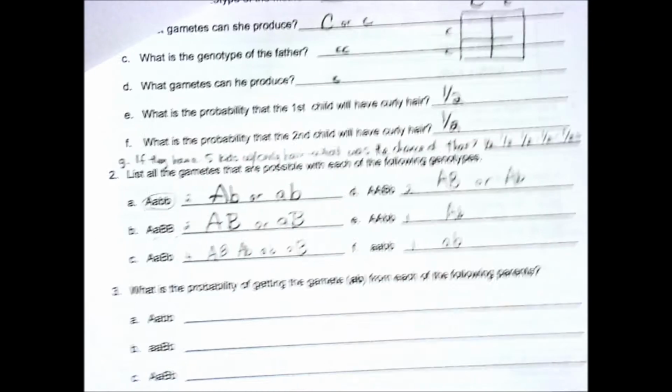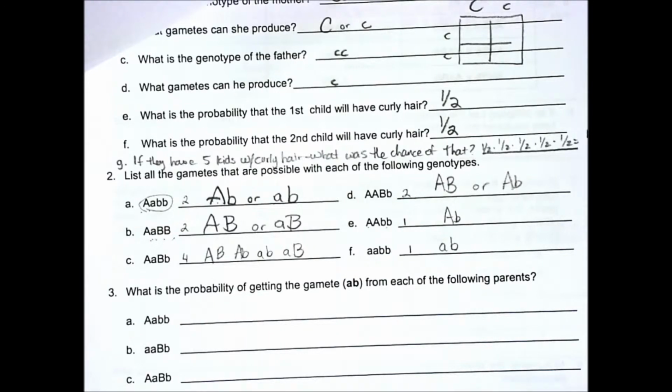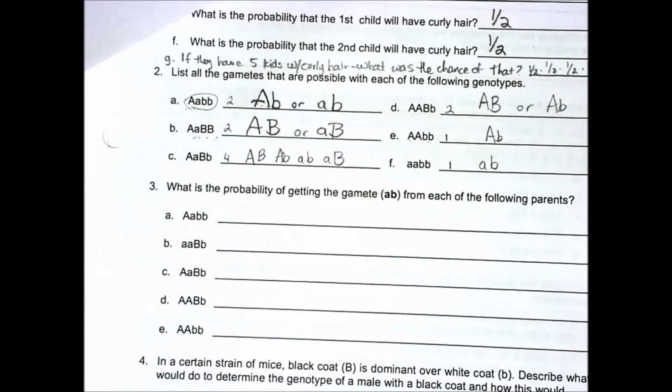Okay, so right there are the answer choices that I think you have. This is a question about making gametes, correct? Okay, good. Now, question 2 is listing out all the different possible gametes that could be made. Question 3, though, is what is the chance of making a certain gamete? If you look at the prompt for question 3, they are asking what's the chance of making the recessive a and recessive b gamete from the following.